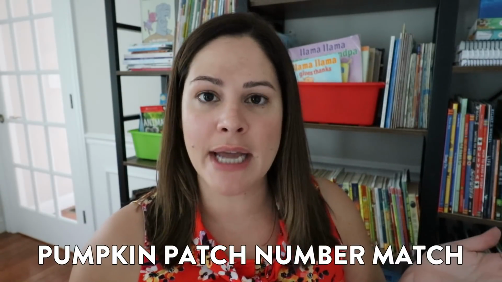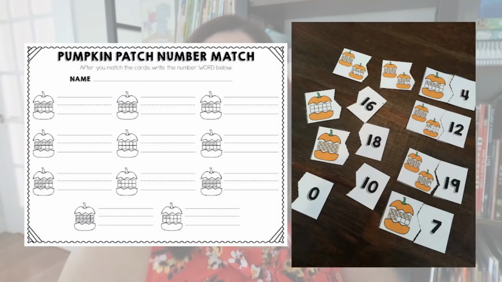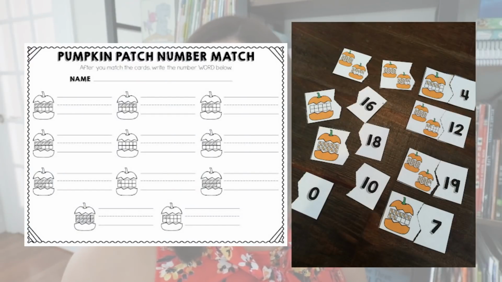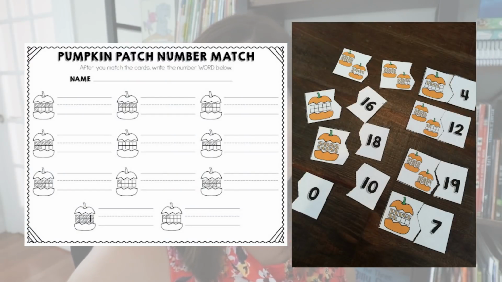Pumpkin-themed activity number 1 I have for you is actually a freebie, and it is called Pumpkin Patch Number Match. I made this freebie years ago. It looks like this right here, and it is perfect to throw in a kindergarten or 1st grade center. All students will have to do is count up the pumpkin seeds in the 10 frames and find the matching number. You can see these are cut up like little puzzles, so students will have to figure out which one goes where, and once they have matched them all, they can actually write the number word on the recording sheet along with it. Simple, fun, I love it.